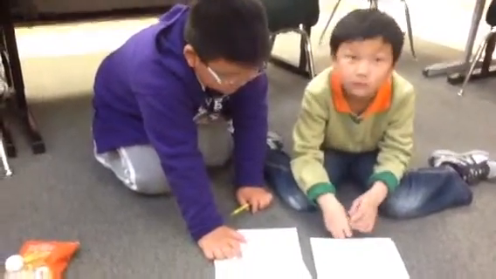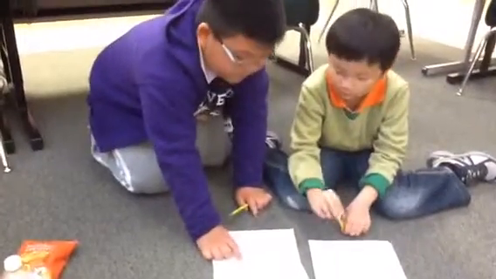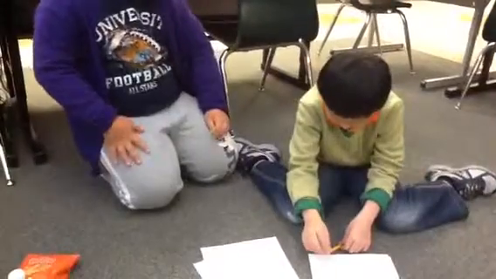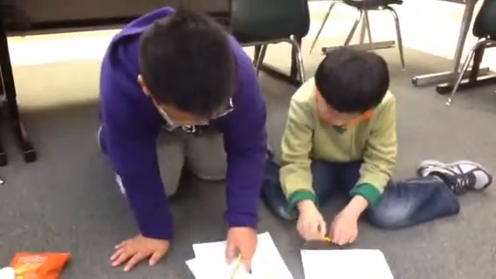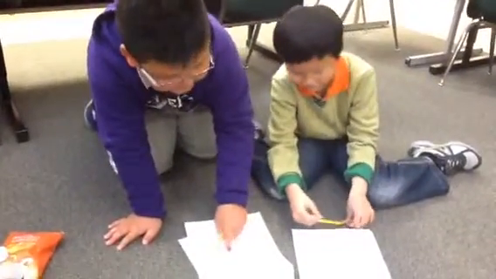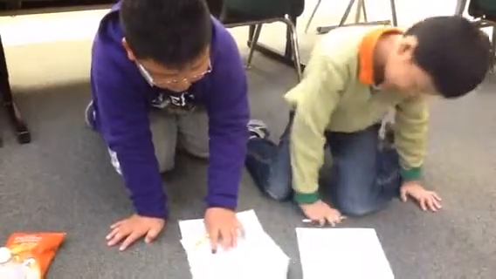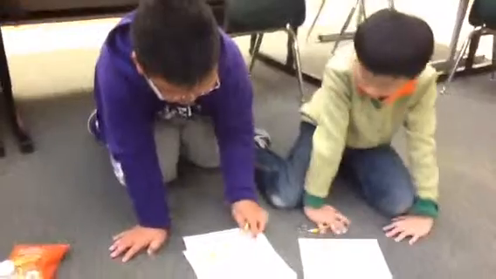Talk louder. It's okay. I want to hear y'all talking to each other. It's good to hear mathematicians working it out. A quadrilateral has 4 sides, but this figure has 3 sides, this has 6 sides, and this has 5 sides. So these do not belong.